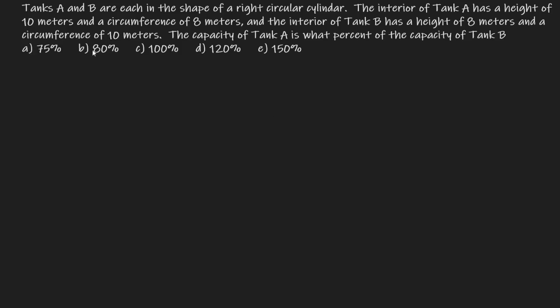So the question goes, tanks A and B are each in the shape of a right circular cylinder. The interior of tank A has a height of 10 meters and a circumference of 8 meters. And the interior of tank B has a height of 8 meters and a circumference of 10 meters. The question then asks, the capacity of tank A is what percent of the capacity of tank B? You have a few options here: 75%, 80%, 100%, 120%, and 150%.